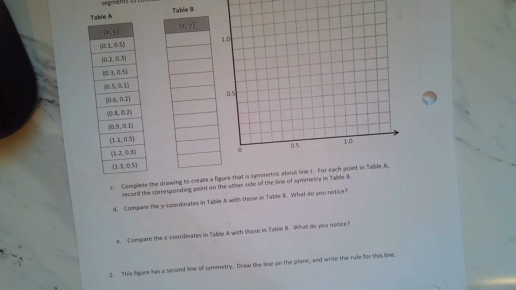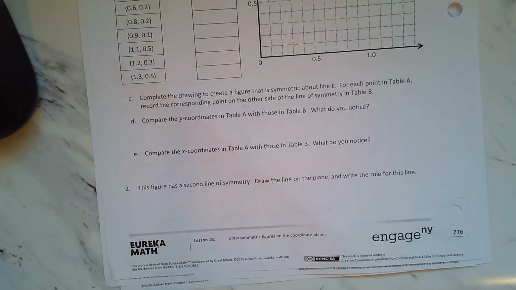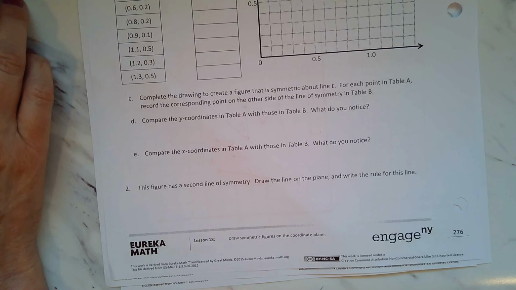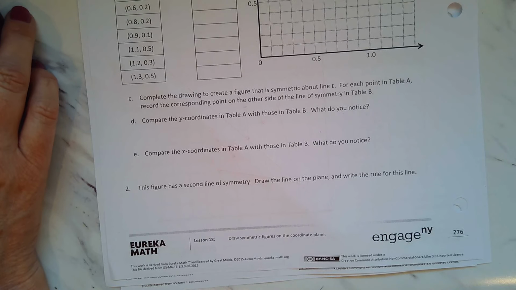You can check back to check your work after you've spent time going through and trying every single problem, writing out your answer. Then come back and check the Module 6, Lesson 18 problem set debrief.